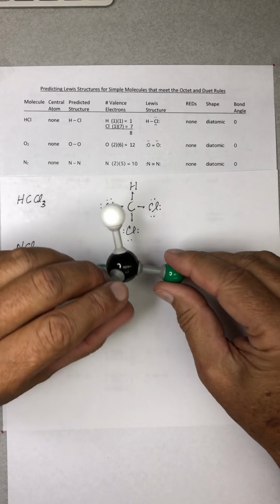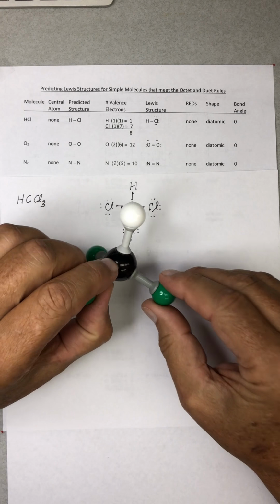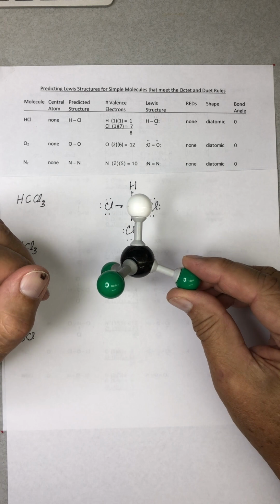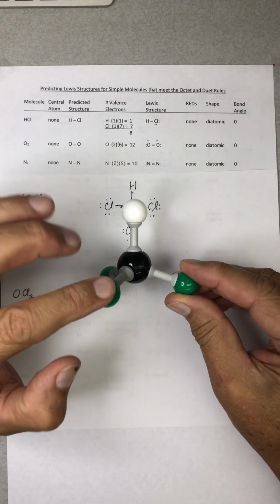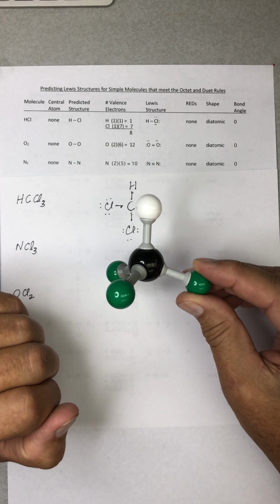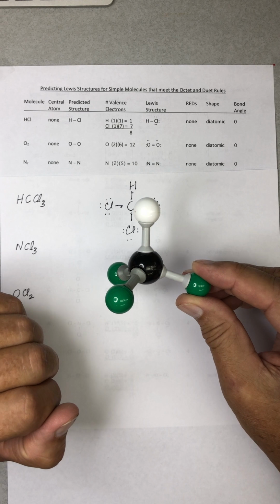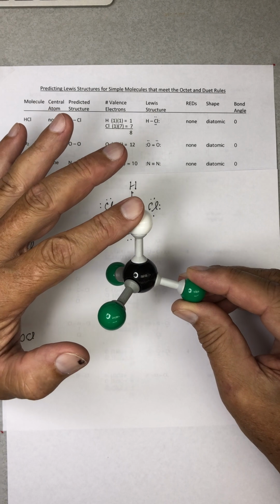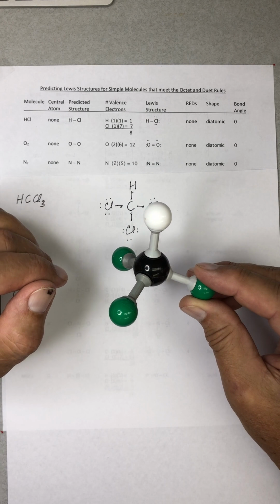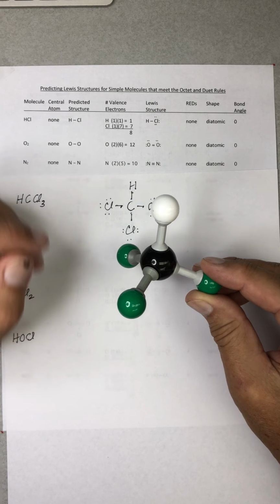Okay. So again, each angle 109.5 degrees. Now the 109.5 degrees is in a perfect world where all 4 of these have equal repulsion value. It's not going to be exactly 109.5 degrees because the hydrogen is going to have a different repulsive value than the 3 chlorines. But we only need to know the basic angles.